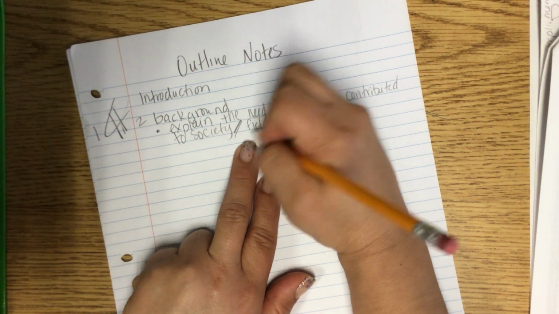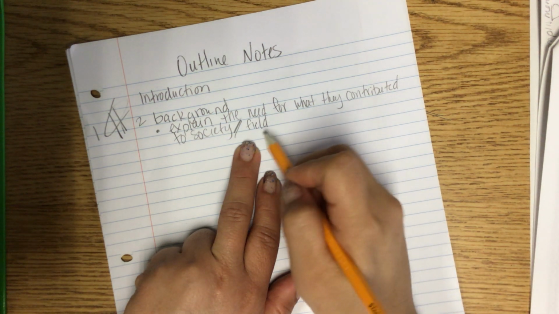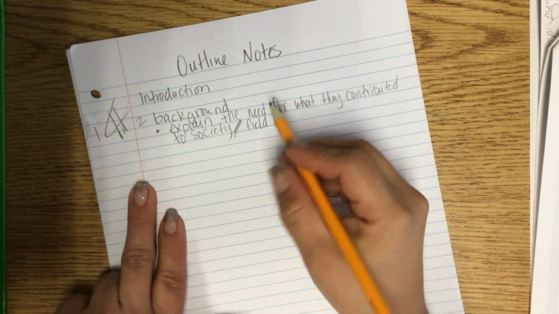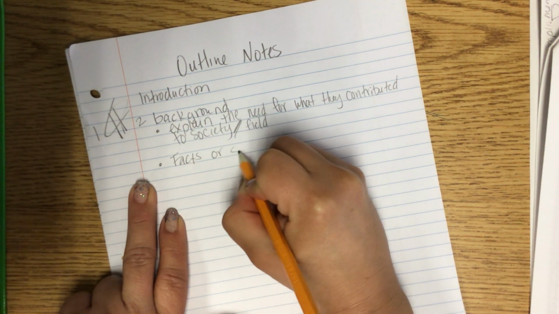So I'm going to use that word, their field. So that's what that means, okay? But you could also give some facts or statistics about the problem.